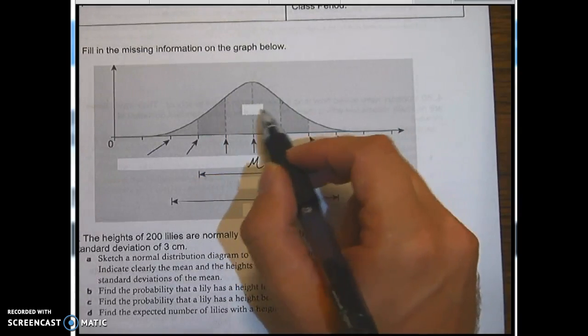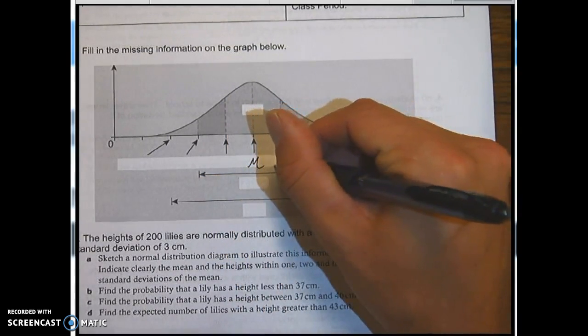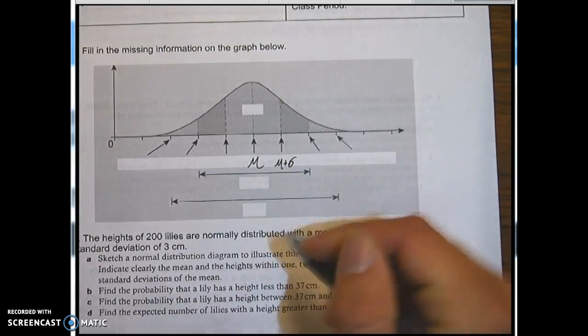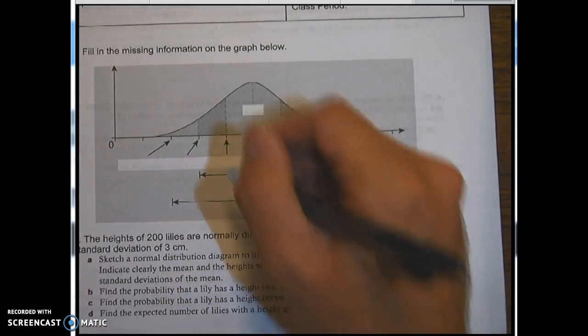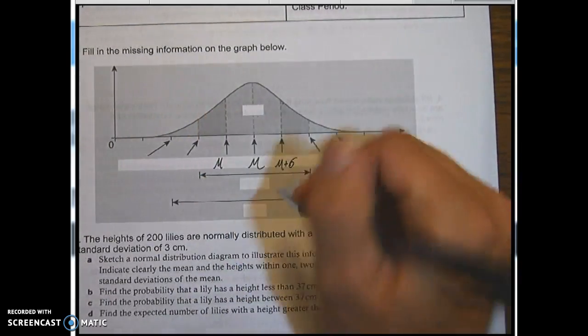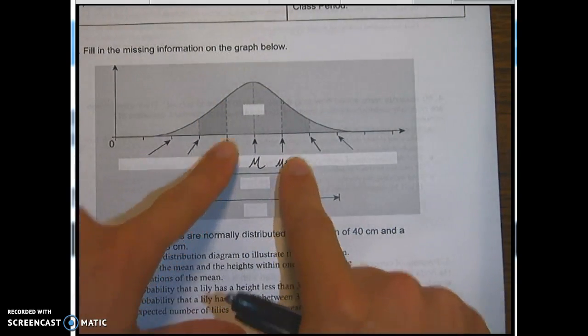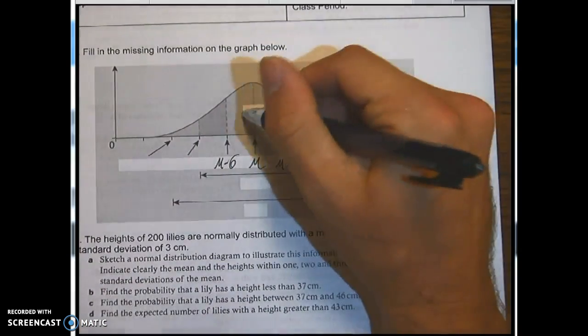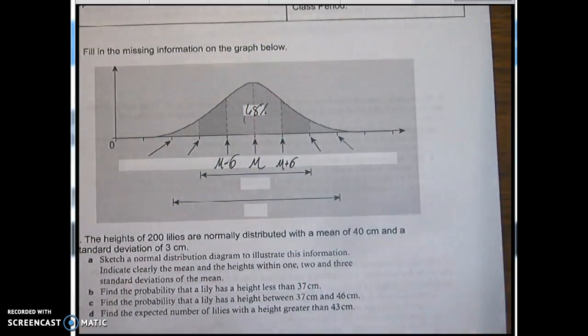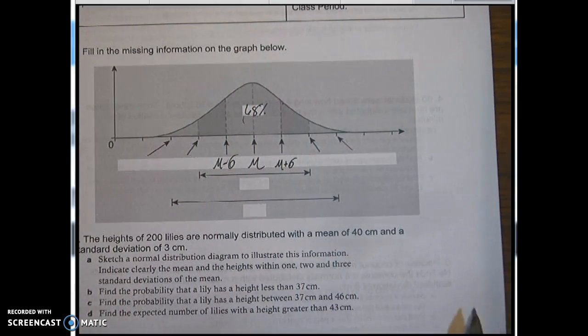And from the mean to the first inflection point, that's called a standard deviation, which is the symbol sigma. So that's mean plus sigma and mean minus sigma. And in between one standard deviation of the mean, that represents 68% of the data underneath that curve.